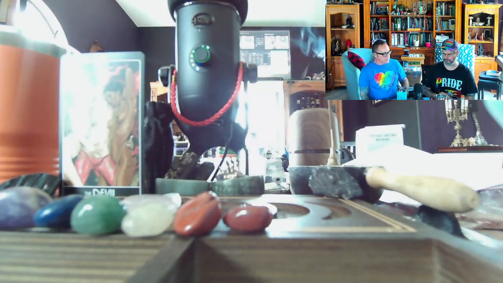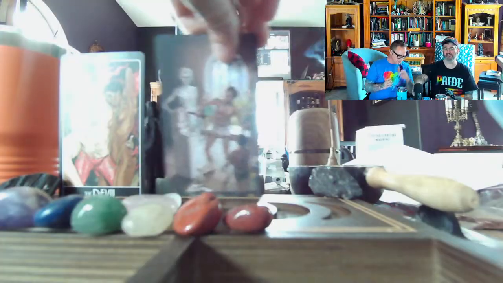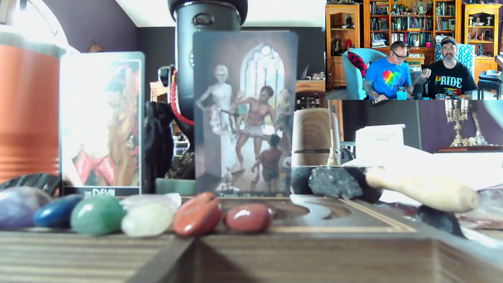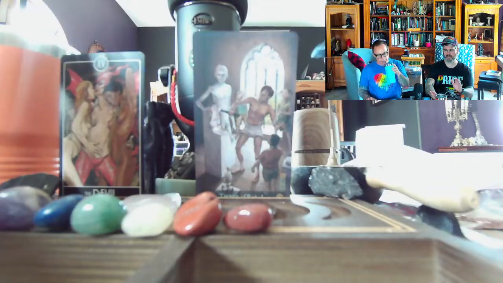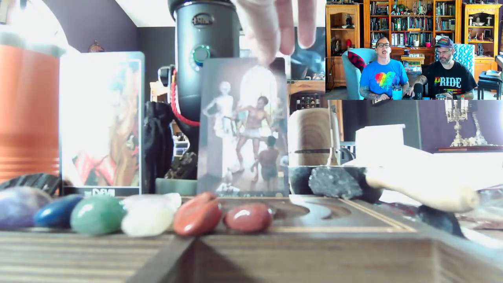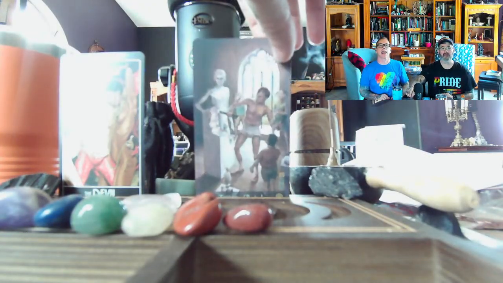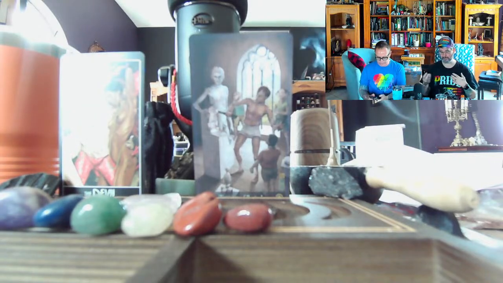So let's see what card I pulled. An extremely different card here. Let me block out the light. Sorry, guys. I didn't realize there was so much shadow there. So you can see that card. So the Three of Pentacles really is what this is. I think very different.